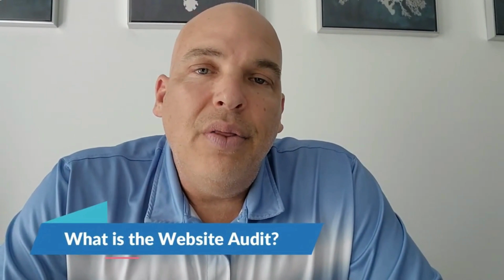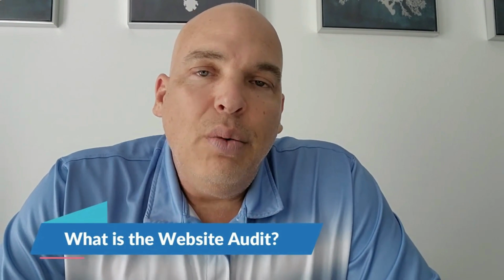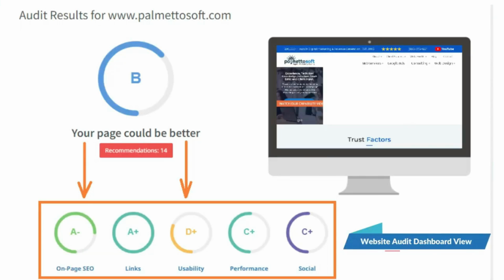What is the website audit? The website audit is a comprehensive review of all aspects that affect a website's search engine exposure. It can be done at the site level, and these reports show everything from the entire website's performance and measurements, as well as individual page breakdown. So think of it as a big website health check.